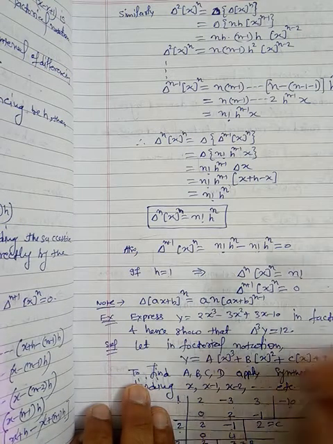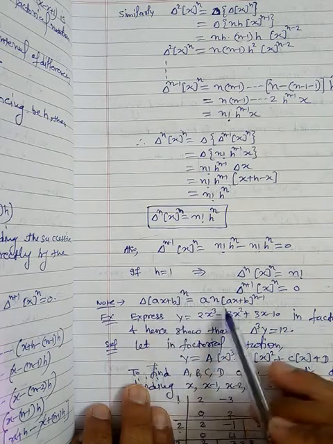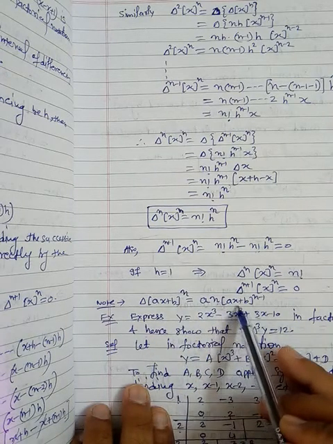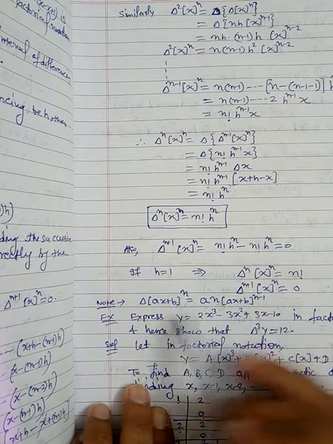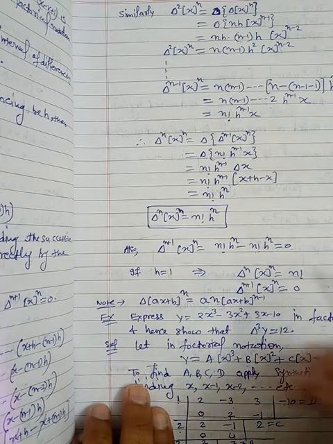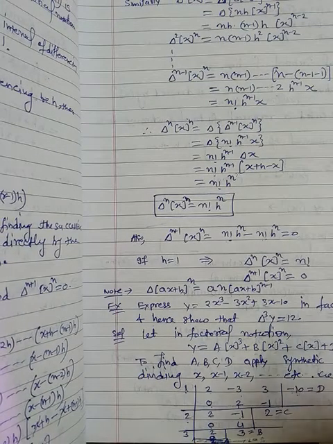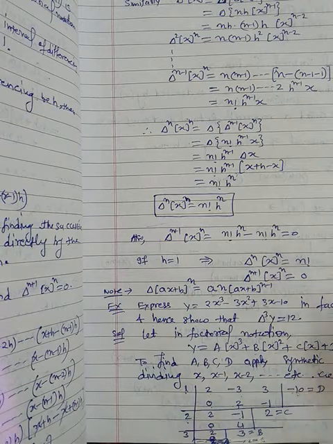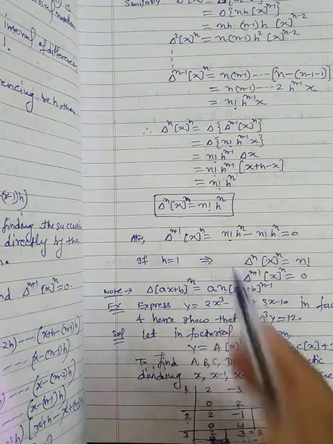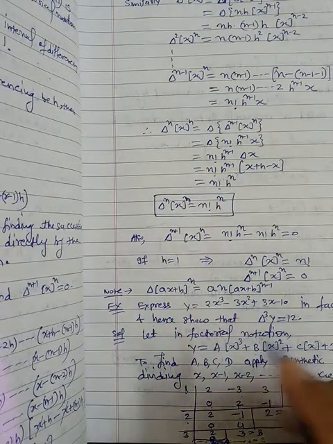Fine. If x is replaced by some linear term ax plus b, then the formula is written here: a raised to n times n times the factorial notation of ax plus b of order n minus 1. This general formula is written here, so you can use this. Now the question is, suppose a polynomial is given to you, then to find the differences in terms of factorial notation, first you have to represent your polynomial in factorial notation.